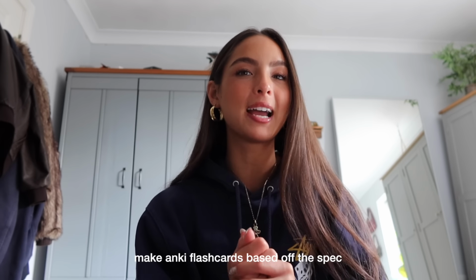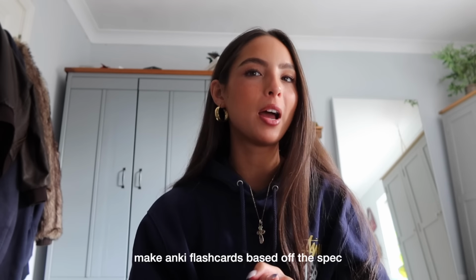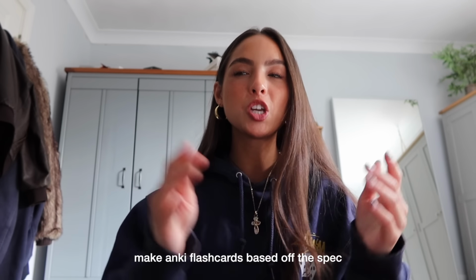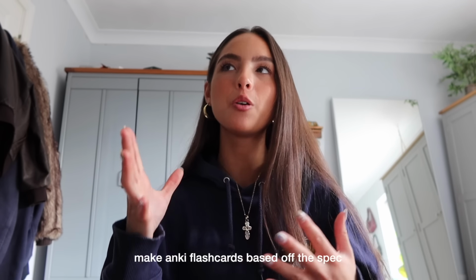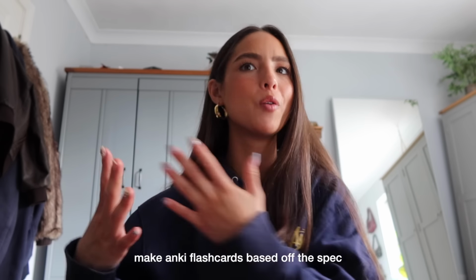And I would literally use the spec and use these statements on the specification, turn it into a question, break it up if I needed to, if there was a lot of content, and make Anki flashcards and just practice them. If I was at the gym on the treadmill, I'd be on Anki looking at my Anki flashcards. It's called spaced repetition when you keep consistently looking at the same piece of content over time, and then over time it goes into your head.